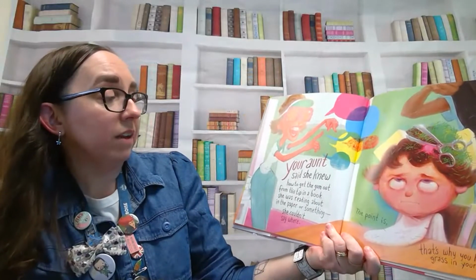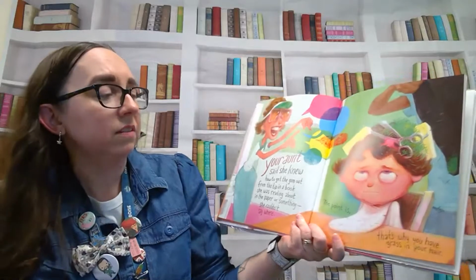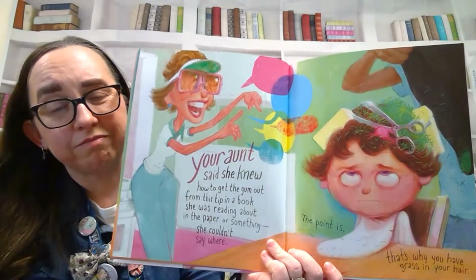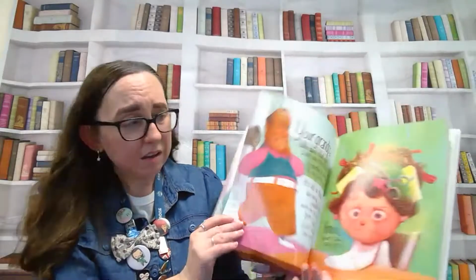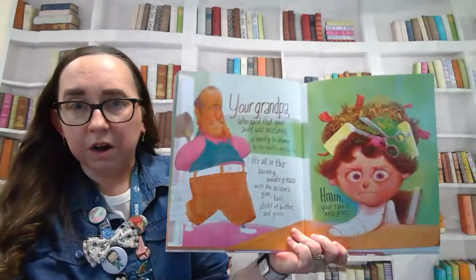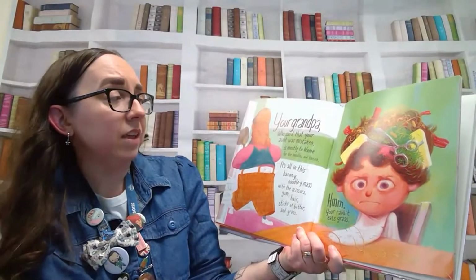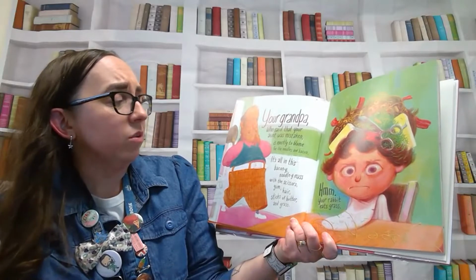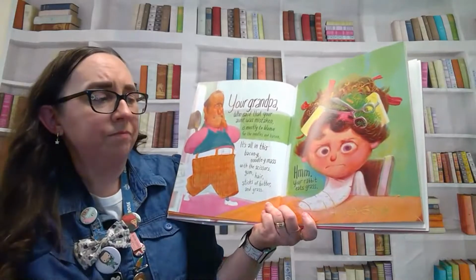Your aunt said she knew how to get the gum out from this tip in a book she was reading about in the paper or something. She couldn't say where. The point is, that's why you have grass in your hair. There's another G word, grass. But would you want grass in your hair? Stuck there? Your grandpa, it's another good G word. Your grandpa, who said that your aunt was mistaken, is mostly to blame for the noodles and bacon. It's all in this bacony noodly mass with the scissors, gum, hair, sticks of butter, and grass.